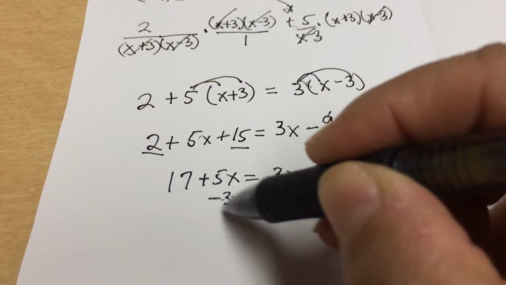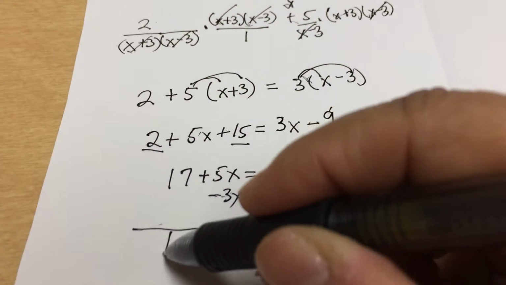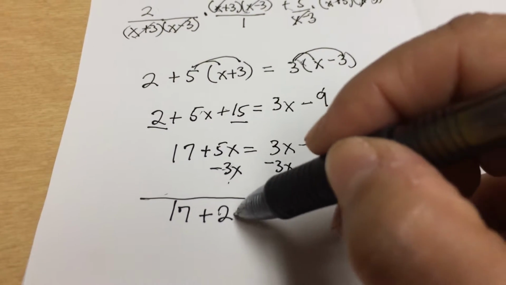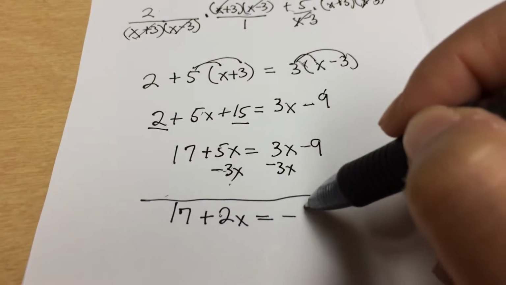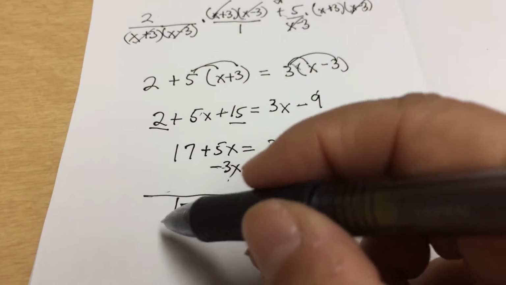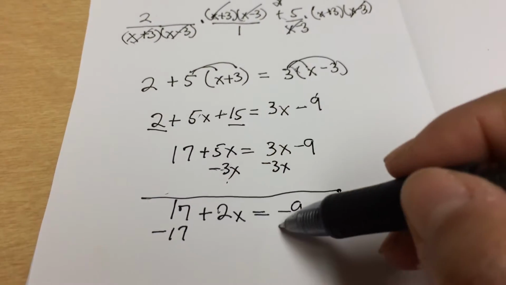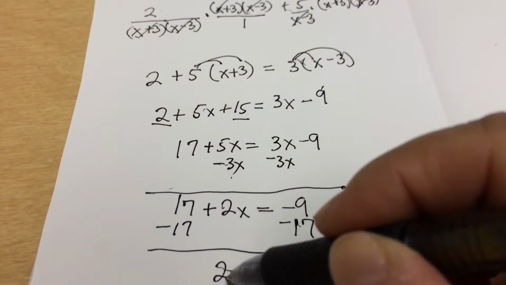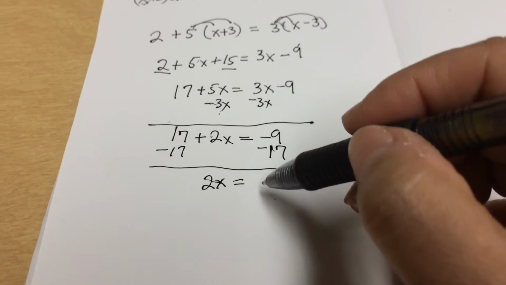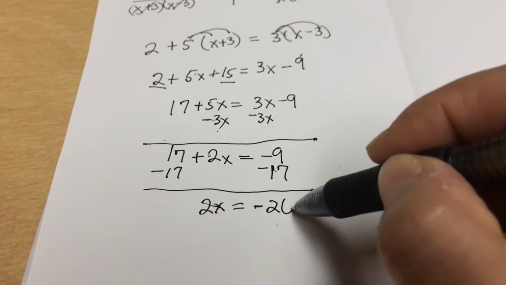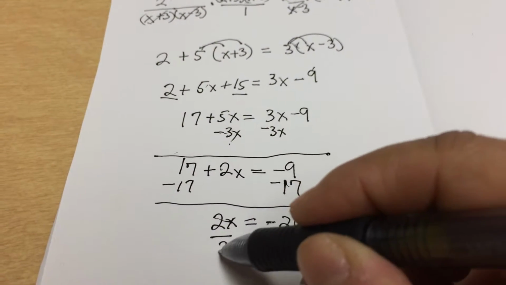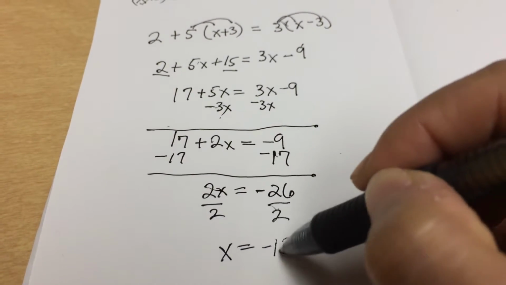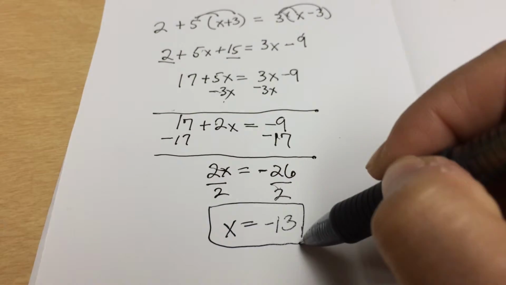Subtract 3x. So we're left on this side with 17 plus 5 minus 3, which is 2, so 2x is equal to negative 9. Then we bring the 17 over, so we subtract 17 on both sides, and we're left with 2x is equal to negative 26, right? Then we divide by 2 on both sides, and x is equal to negative 13. So that's your final answer right there.